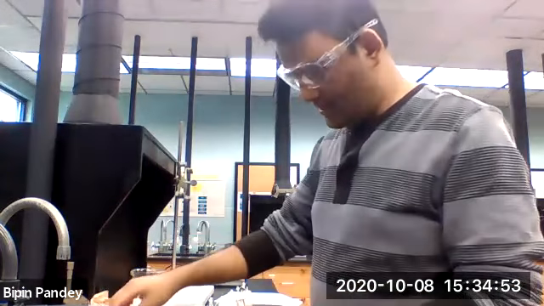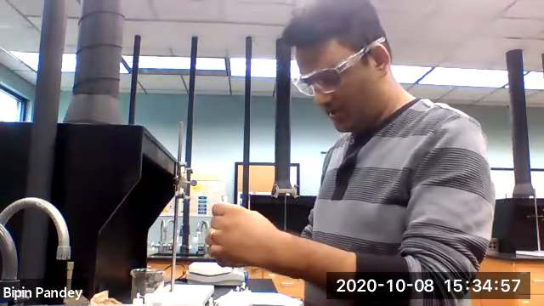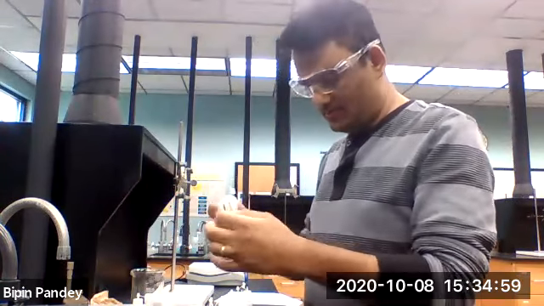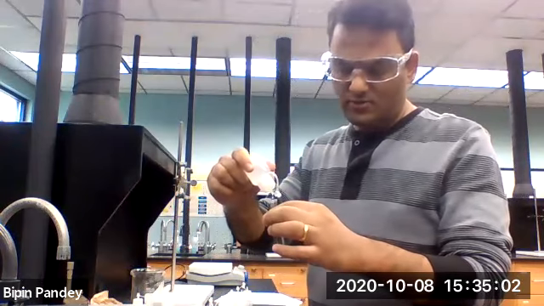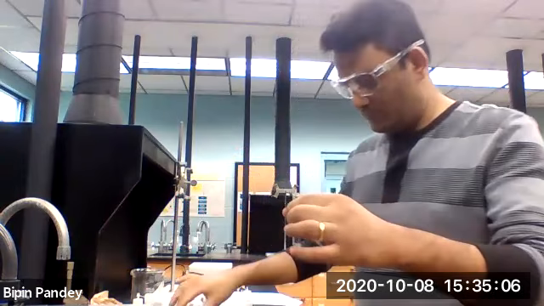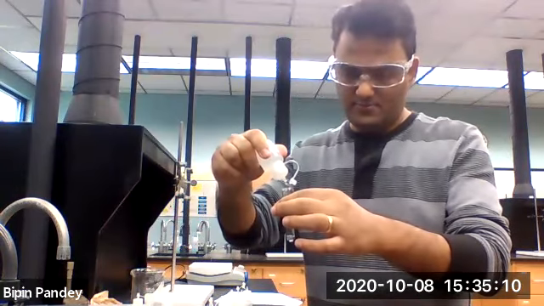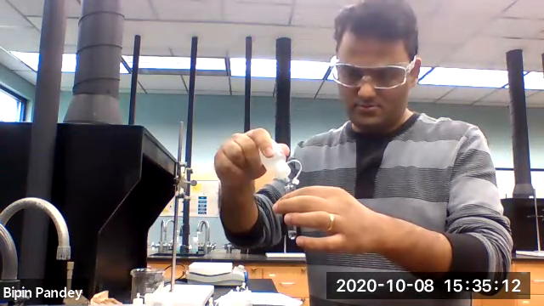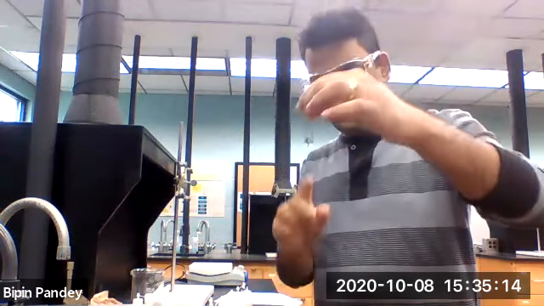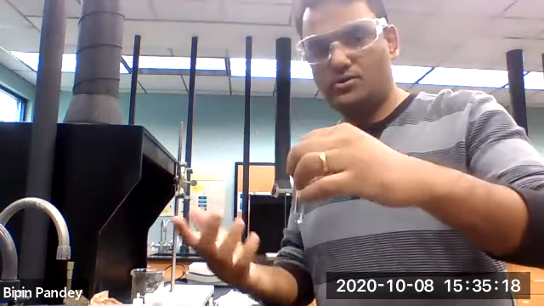So now let's look at the aluminum. So we are doing the aluminum. I have aluminum nitrate. I'm going to add the aluminum with the other anions. So aluminum with the chloride. So let's see what happens. Solution stays clear. So aluminum and chloride solution, no reaction.